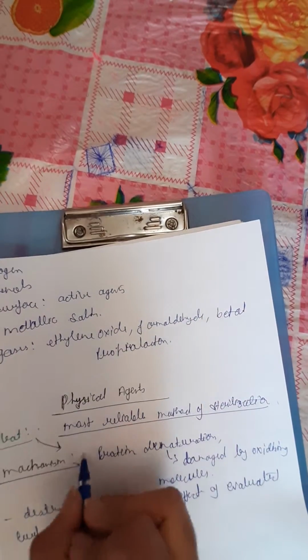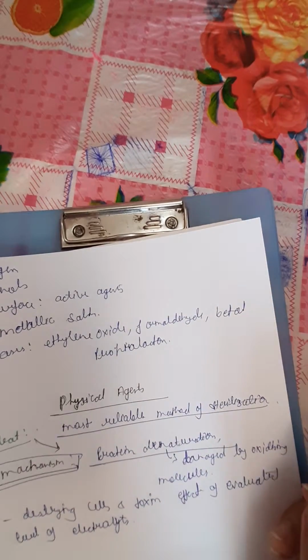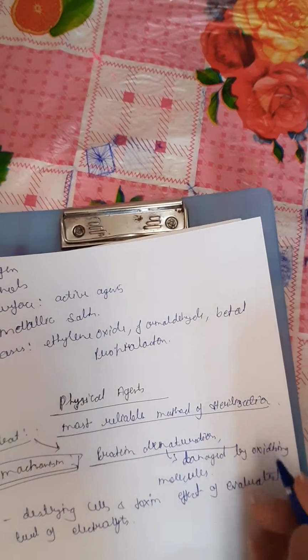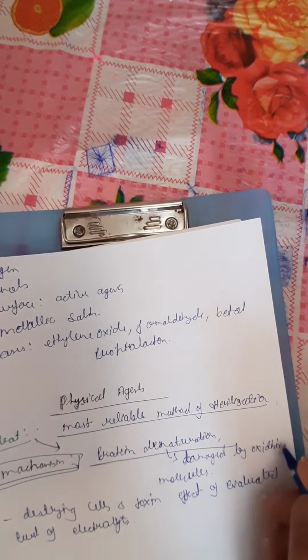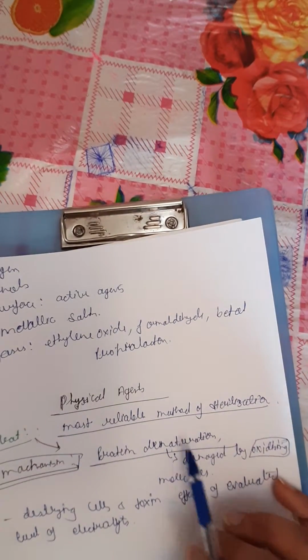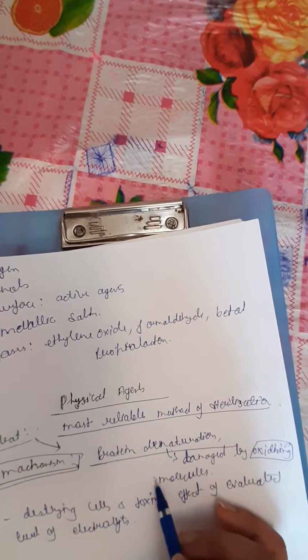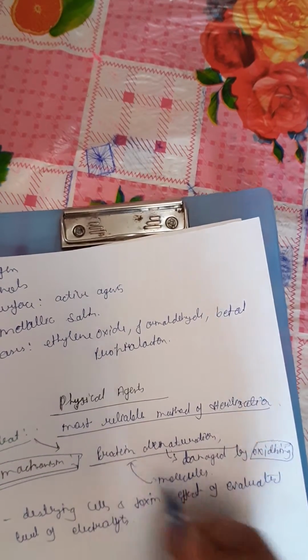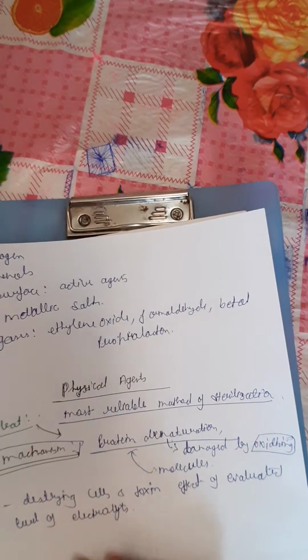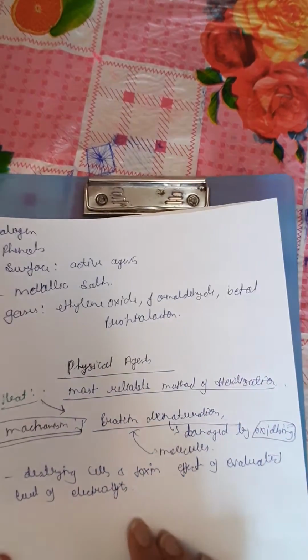So actually, for the mechanism, we are seeing that there is protein denaturation, by a process called oxidation. So the protein denaturation occurs by the oxidizing molecules. And there will also be destroying cells or toxins, the effect of elevated electrolytes.